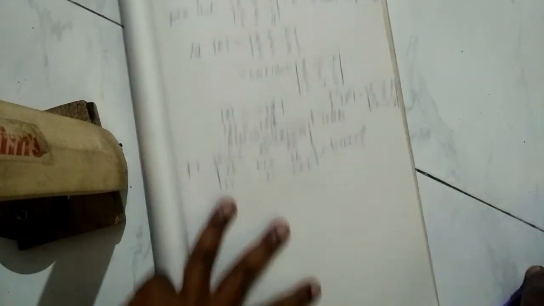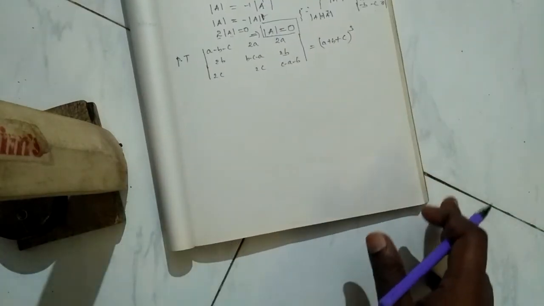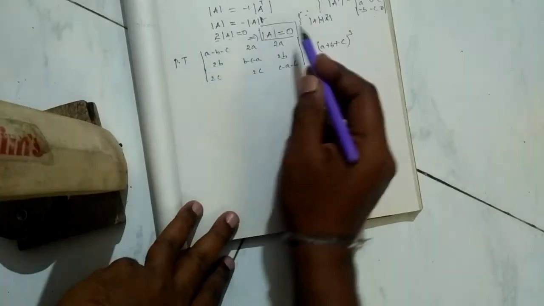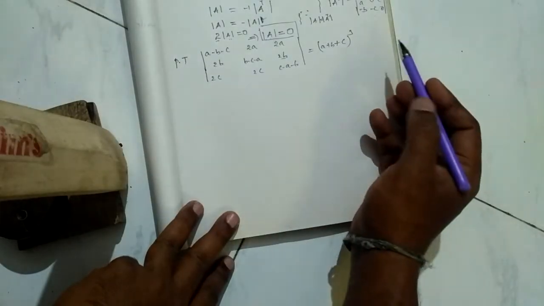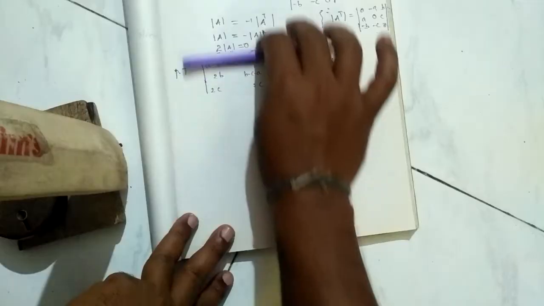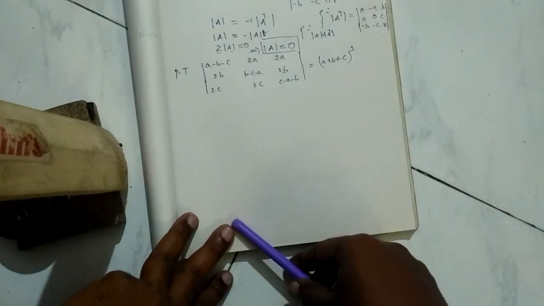Okay, now can we do this sum? This we are going to see now. Prove that this is equal to A plus B plus C. I told you one trick in determinants: by adding all the rows or by adding all the columns, check whether you get the same element. Yes, I am getting it here.